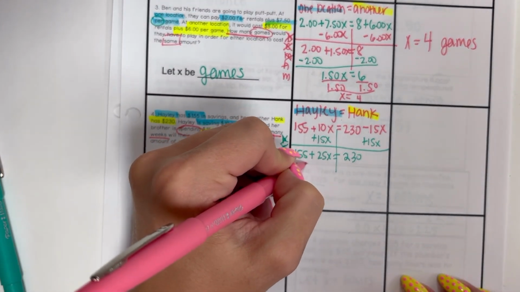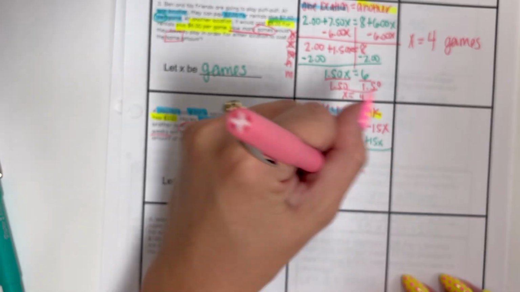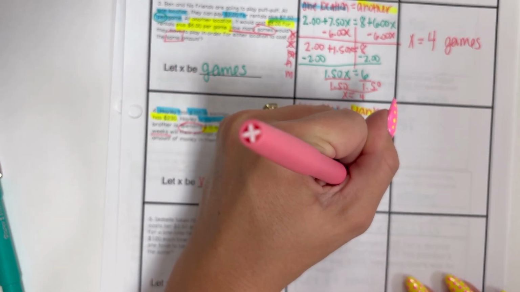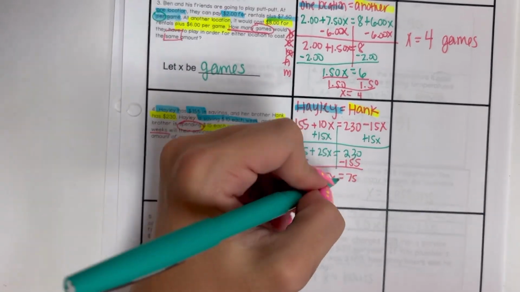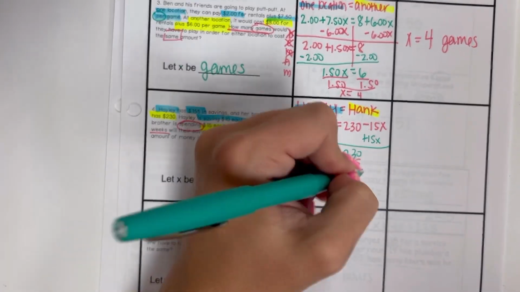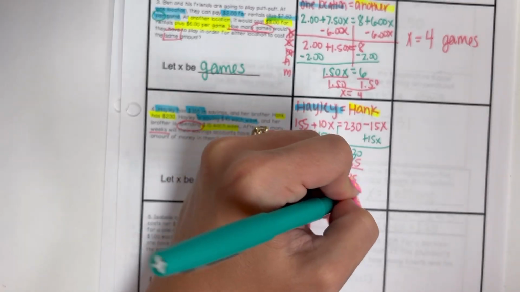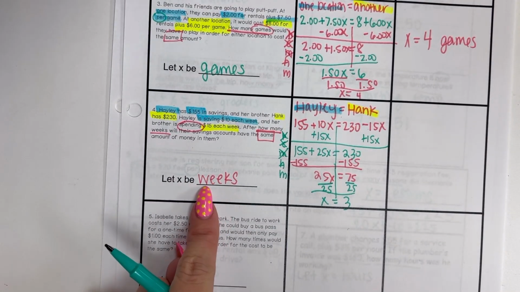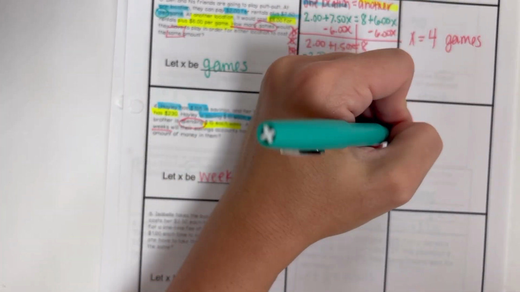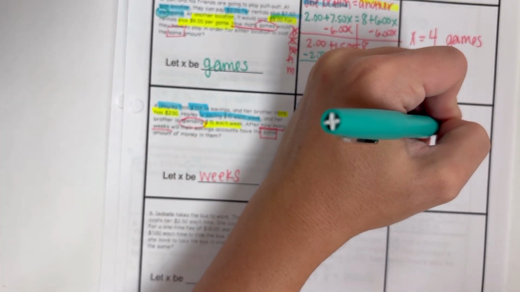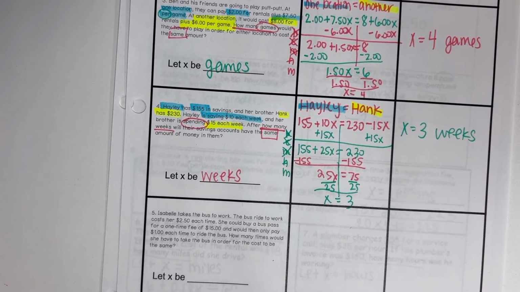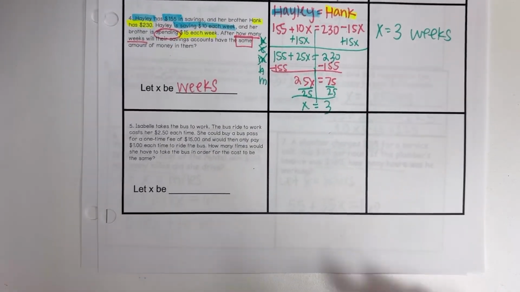Get rid of the 155, that's the constant. So I'm left with 25x equals 75. And then I need to divide by 25 on both sides. So x equals 3. And again, x is weeks, so that means x equals 3 weeks. After 3 weeks, Haley and Hank will have the same amount of money. Again, that's reasonable.